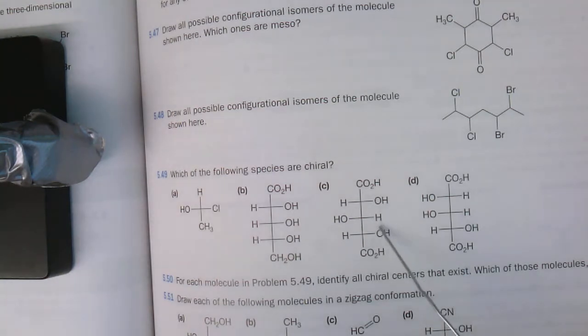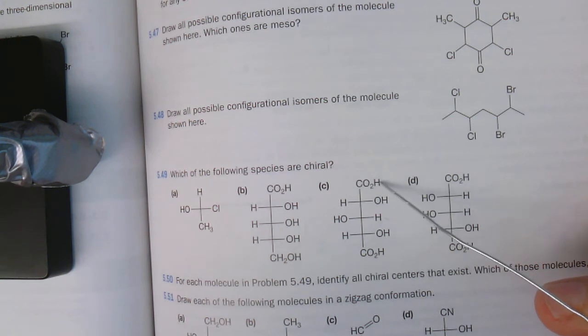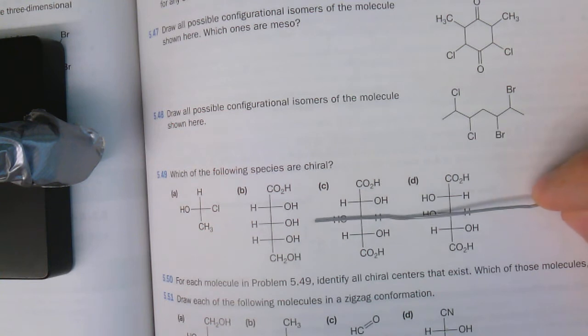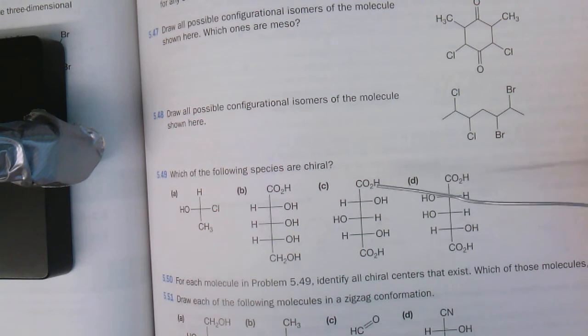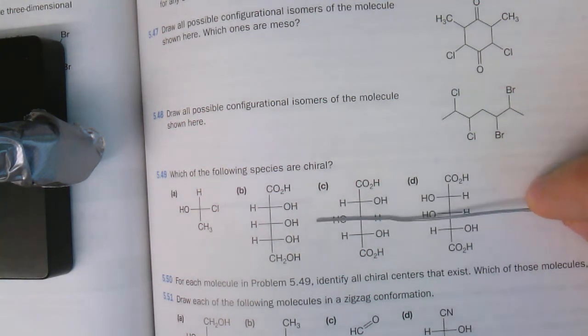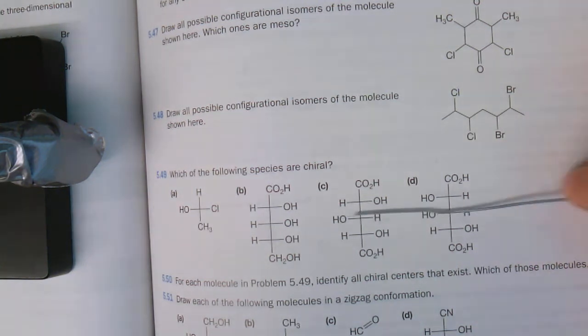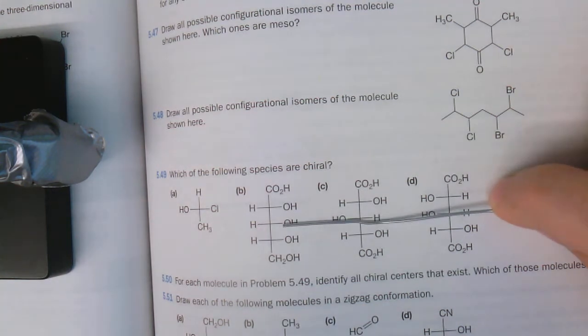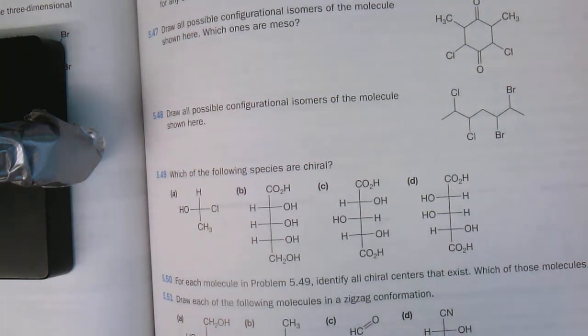Question C has a plane of symmetry, because the key is this group at the top is the same as this group at the bottom. So there's a plane of symmetry that runs straight through this center chiral carbon. Okay, so we actually have 3 chiral centers, but an achiral molecule overall, which I think somebody asked about in class. Okay, so this is exactly what we're talking about. When your plane of symmetry goes through the chiral center, sometimes you can have an odd number of chiral centers and an achiral molecule. So this is also a meso compound.